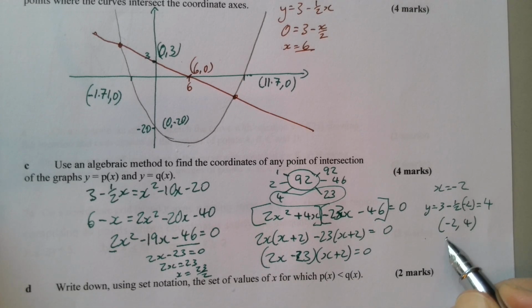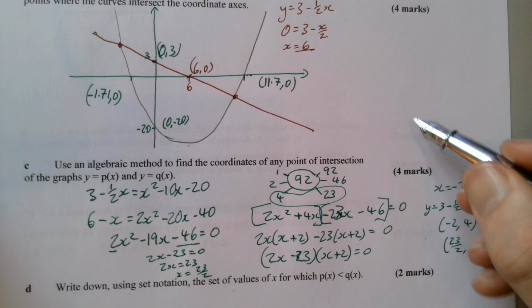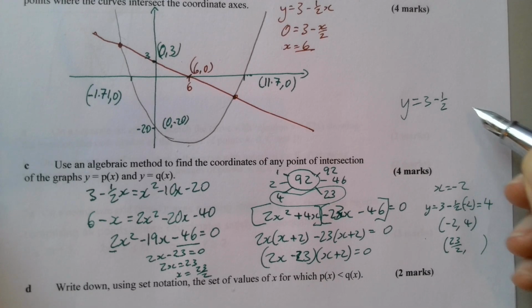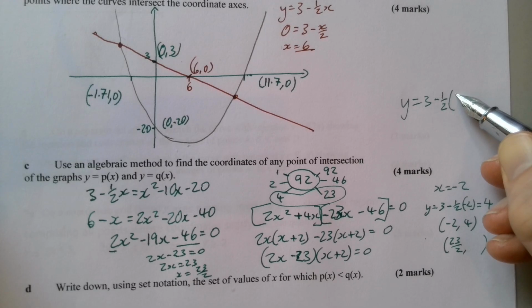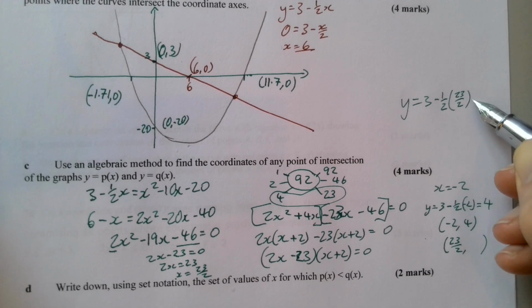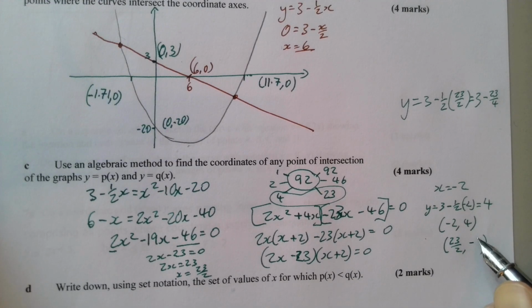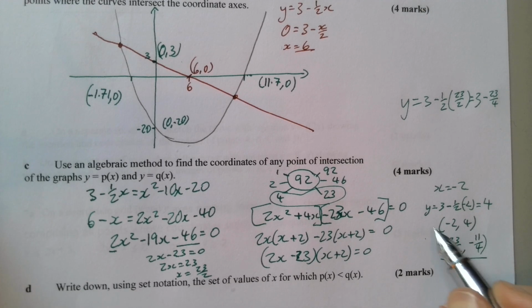So that's going to give me the other point being 23 over 2, or you can write 11.5, and then we're whacking that into our y equals 3 minus a half times x. So the x was 23 over 2. So that's going to be 3 take 23 over 4. And put that into your calculator and you should get negative 11 over 4. And that's your final answer there. So you've got that point and that point there.